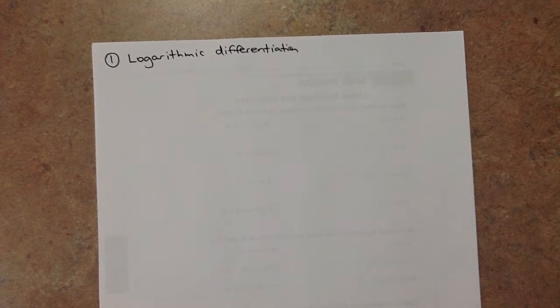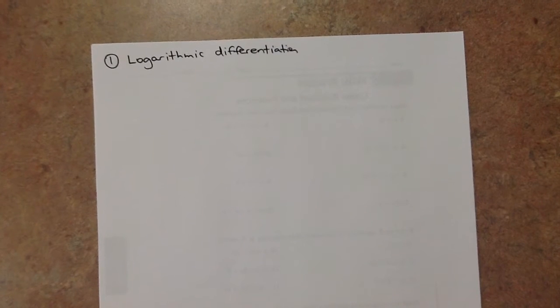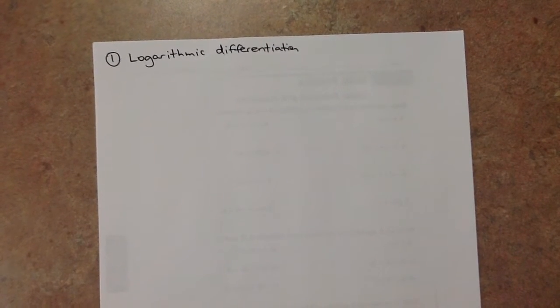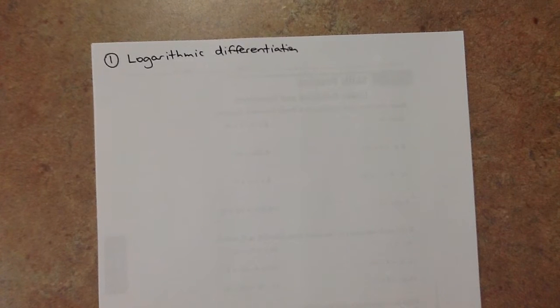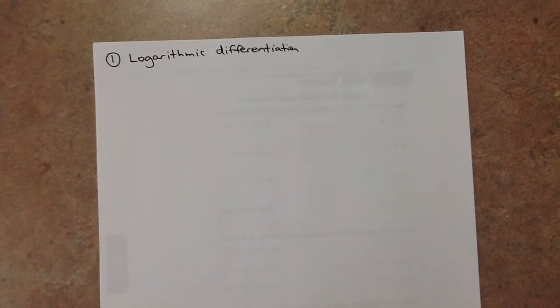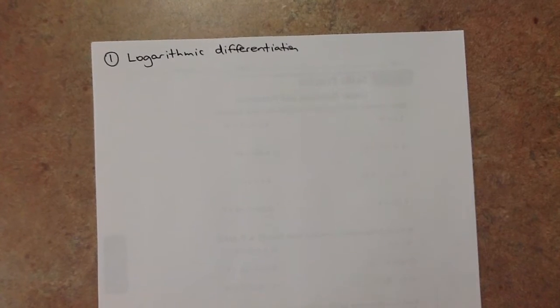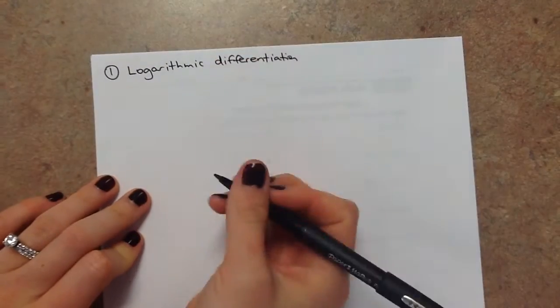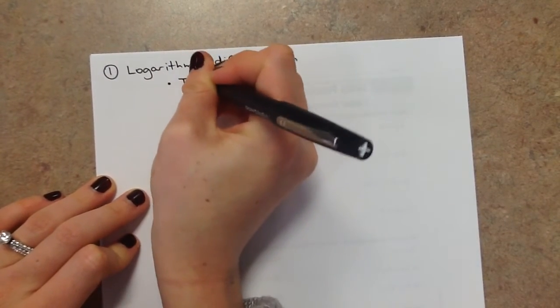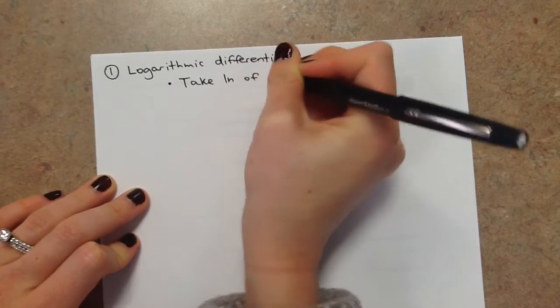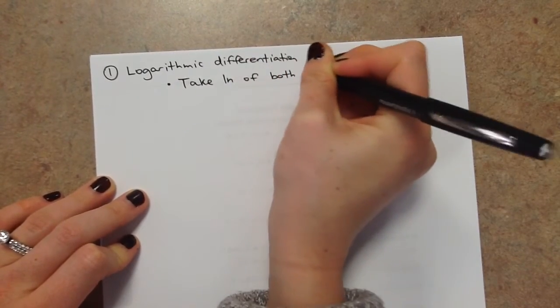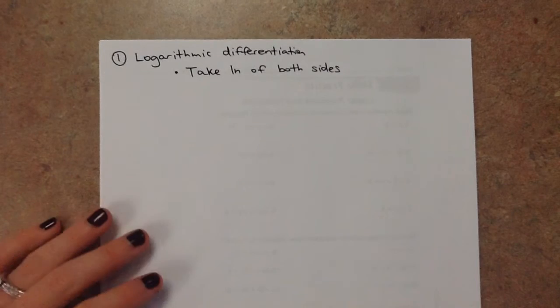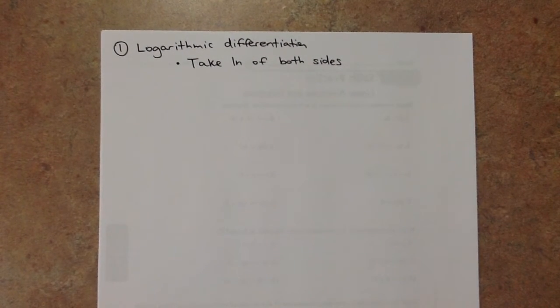Okay, so logarithmic differentiation is 2 cases. One where you have a quotient that's so ugly that the idea of actually doing it by hand is heartbreaking, or a situation where you have a variable in the base and a variable in the exponent, like x to the x, or we had like x to the sine x, or something like that. So technique goes like this. Take the natural log of both sides. So you'll have ln of y equals, and then ln of whatever else you have on the right hand side.